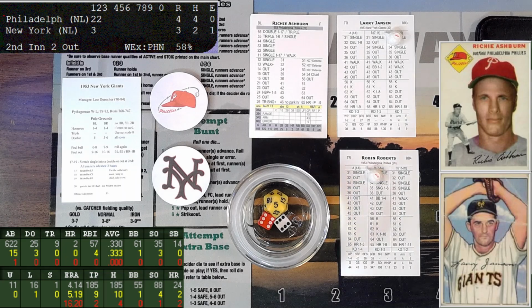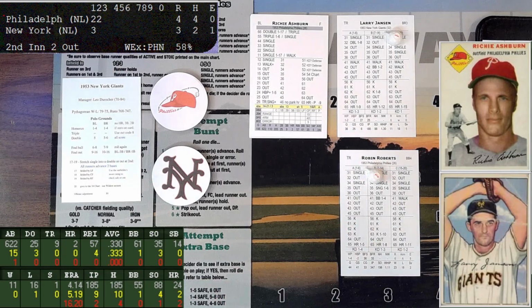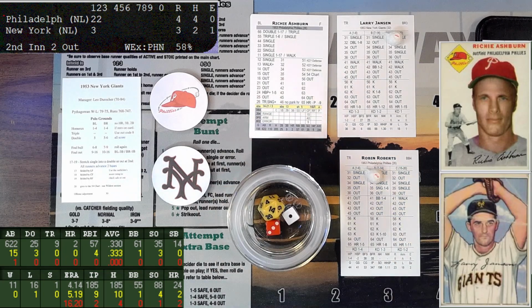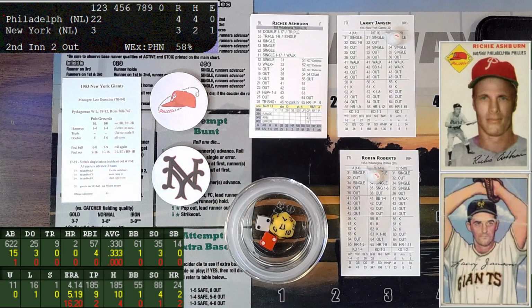So that will be left-handed hitting Ashburn versus the right-handed throwing Jensen. That's a 31. Again, with me trying to curb the offense a bit, that's going to be a fielding check, to see whose defensive prowess is checked. 22 is a center fielder, Thompson. Thompson's range is a 7, and he's not going to get to it. So that will be a single to center field.